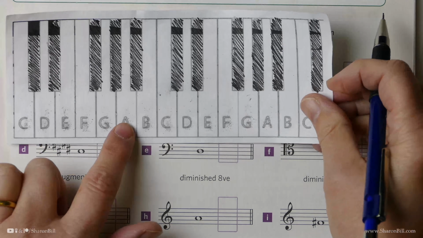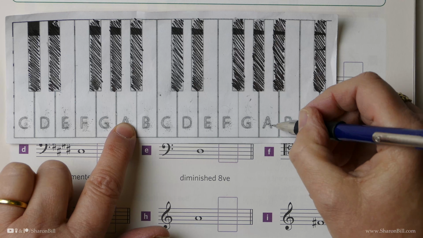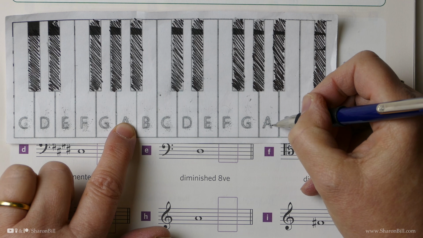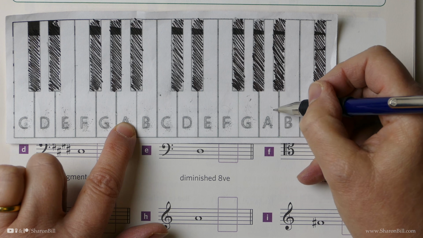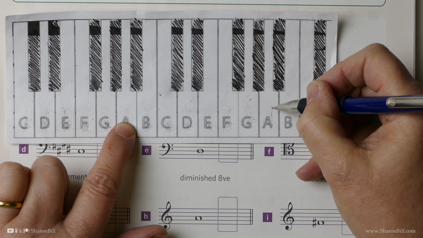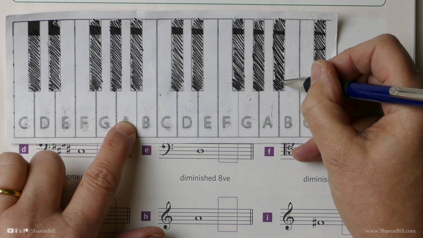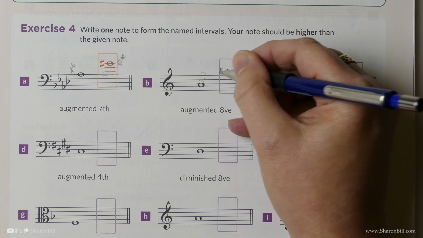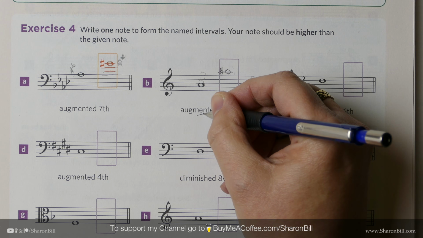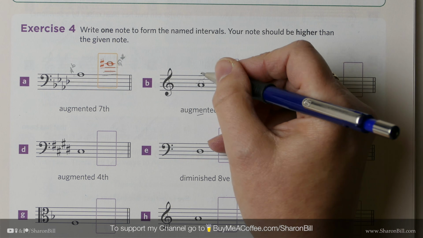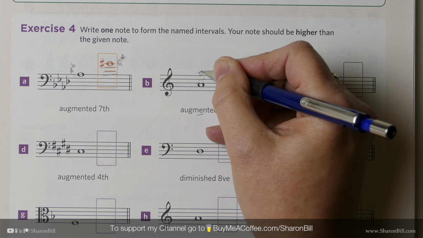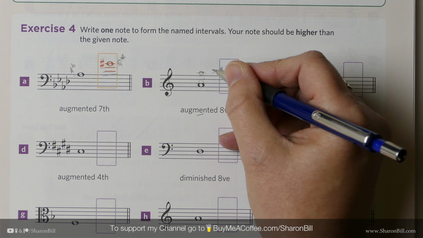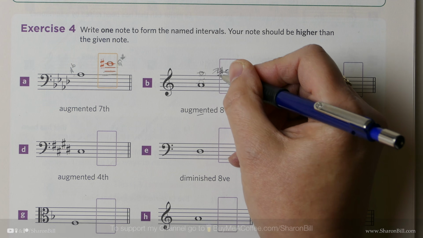And so A to A is our perfect octave, but we're asked to write an augmented one, so we've got to make it bigger. We can't change the given note, so we change the top note by raising it, and so it becomes A sharp. That will then give us the augmented part of that. Because we've gone from A to A, that's our perfect, and then we've augmented it by making it a semitone bigger.